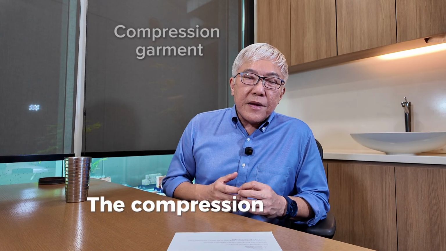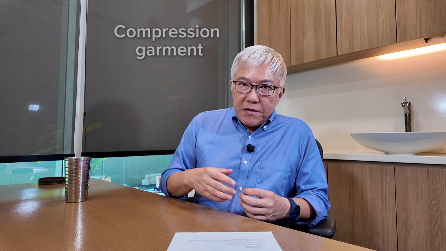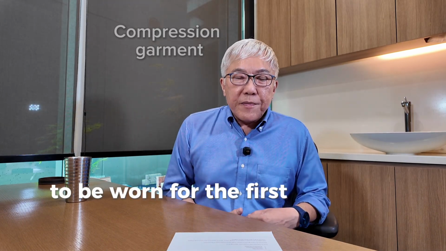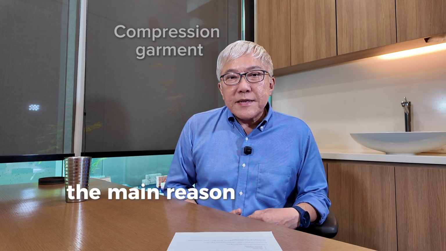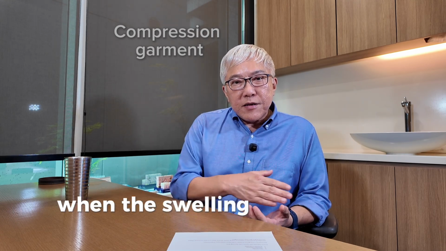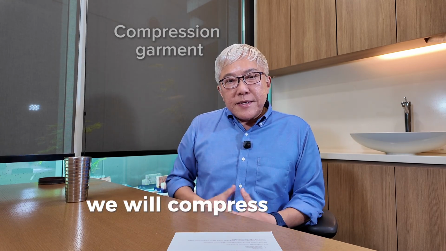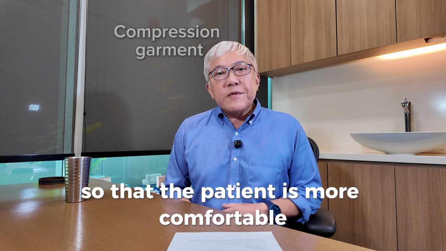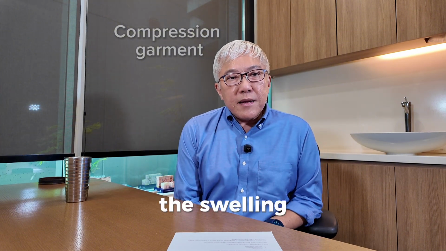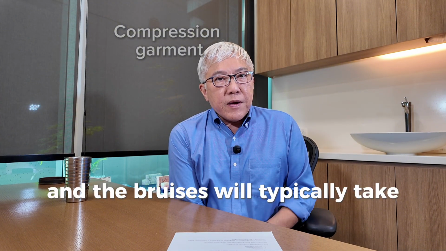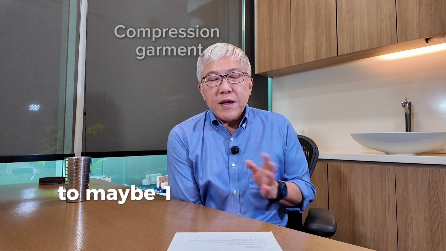The compression garment is advised to be worn for the first couple of weeks. The main reason is during the phase when the swelling is on the rise, we will compress the area so that the patient is more comfortable. The swelling and the bruises will typically take about 2 weeks to maybe 1 month to slowly go away.